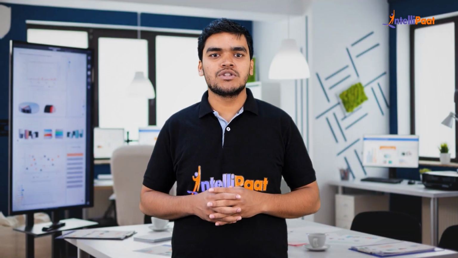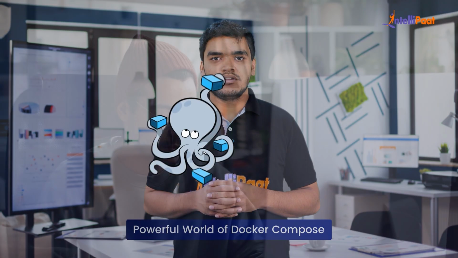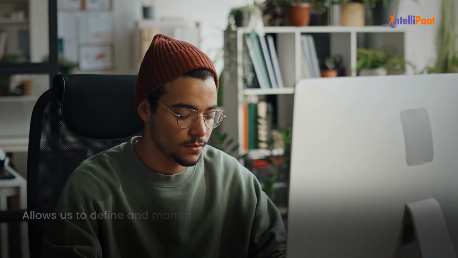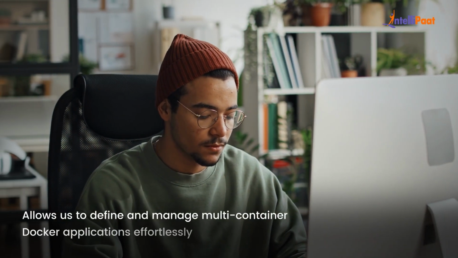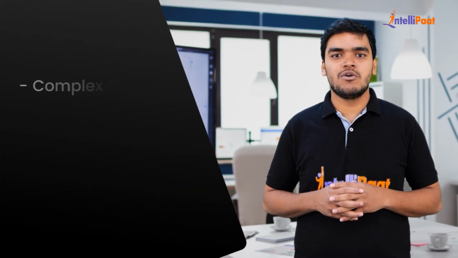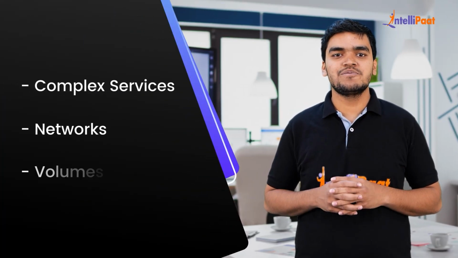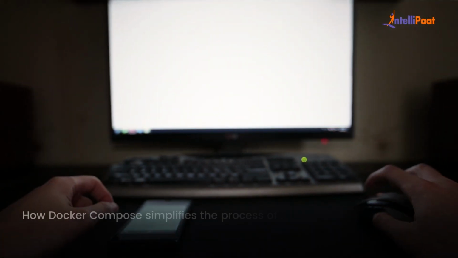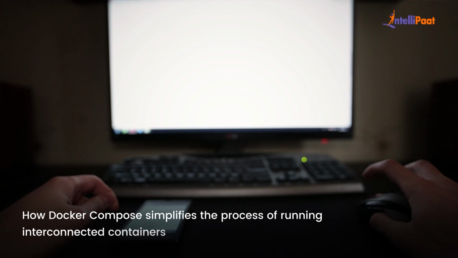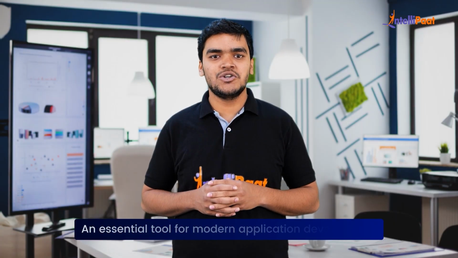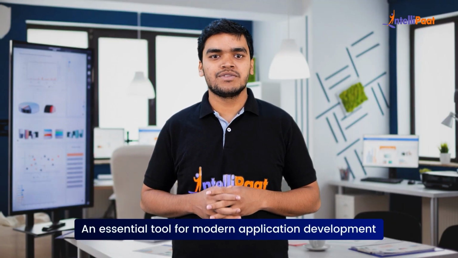Today we'll be diving into the powerful world of Docker Compose. Docker Compose is a tool that allows us to define and manage multi-container Docker applications effortlessly. With Compose, we can easily orchestrate complex services, networks, and volumes, making application deployment a breeze. Let's explore how Docker Compose simplifies the process of running interconnected containers, making it an essential tool for modern application development.